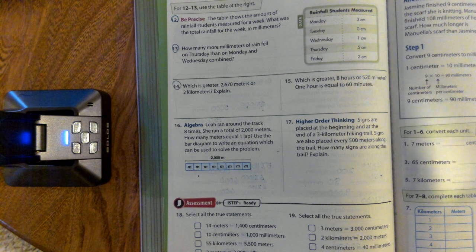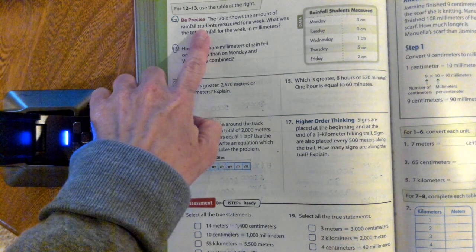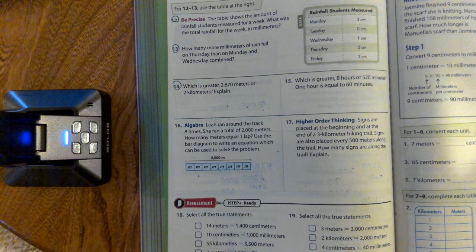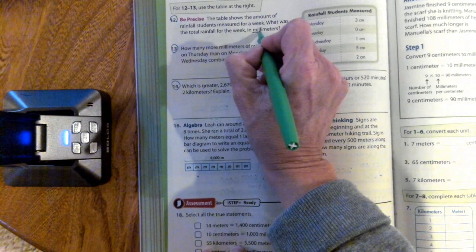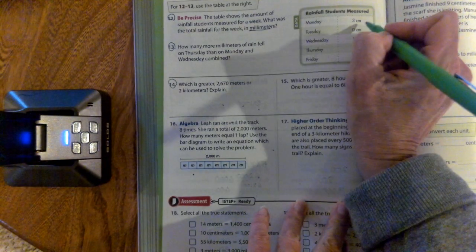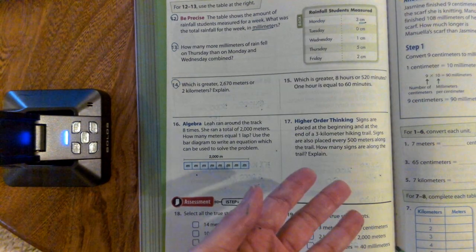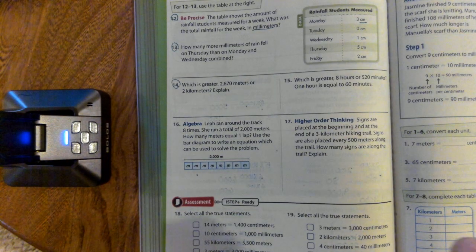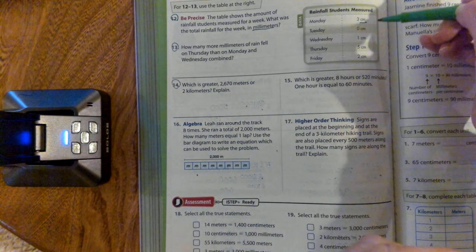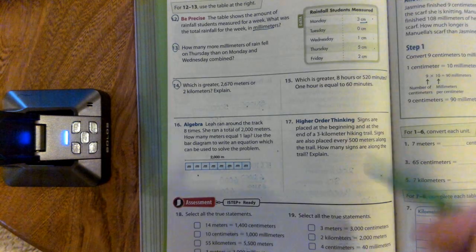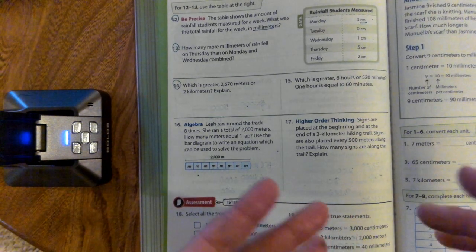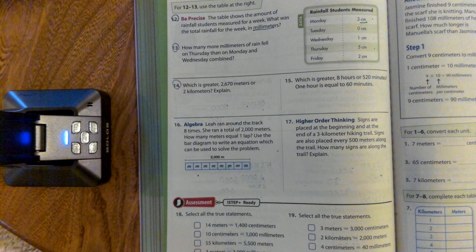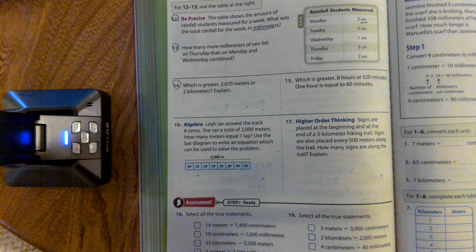Okay, the table shows the amount of rainfall students measured for a week. What was the total rainfall for the week in millimeters? It's important in math to read carefully. It wants us to give our answer in millimeters. However, the students measured in centimeters. There's a couple ways you could go about solving this. You could first change all of these centimeters into millimeters and then add that up.